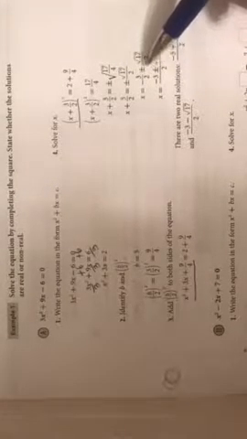Then they square rooted both sides. So we got rid of this squared, and we ended up with x plus 3/2 equals plus or minus the square root of 17 over 4. The square root of 17 doesn't reduce, but the square root of 4 turns into a 2. So that's how we got here. Then they subtracted 3/2 from both sides. So negative 3/2 plus or minus the square root of 17 over 2. They have the same denominator, so here is our answer: negative 3 plus or minus the square root of 17 over 2.